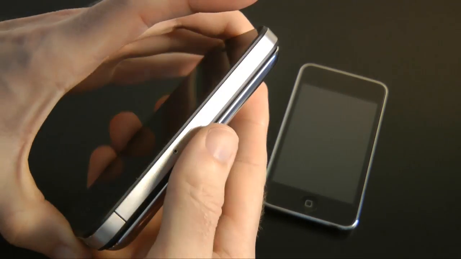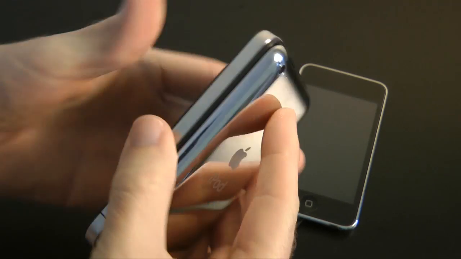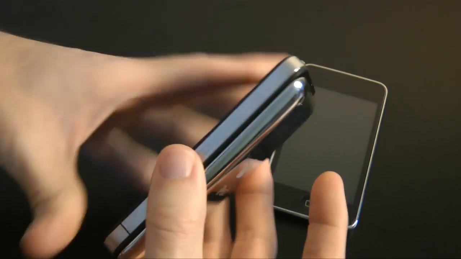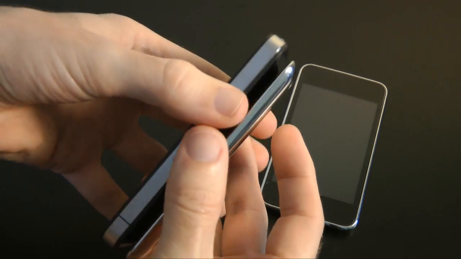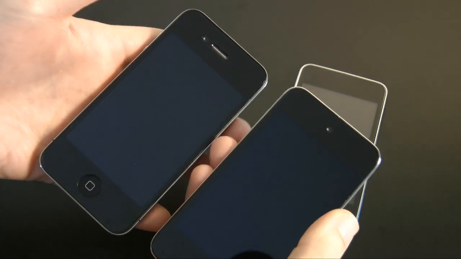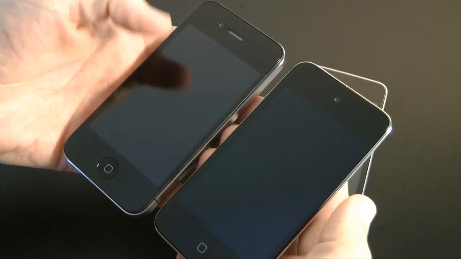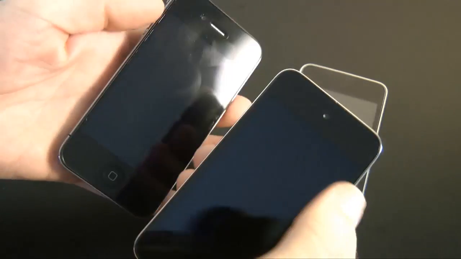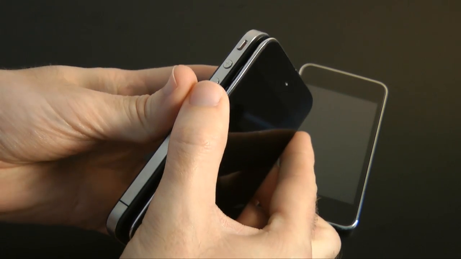Now the dimensions, as you probably are aware, iPod Touch is a lot thinner, but the actual physical dimensions, if you look at the sort of height and width, they are pretty similar. So that's probably something to do with them both having exactly the same screen on the front, albeit the iPhone has IPS technology and the new iPod Touch doesn't, but physical dimensions are very similar indeed.